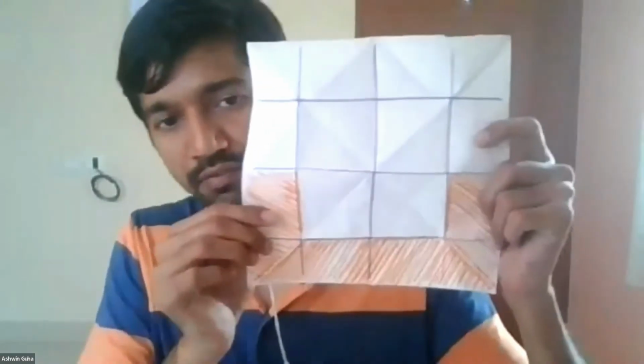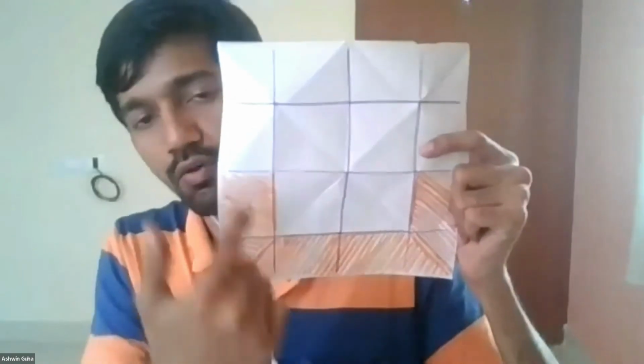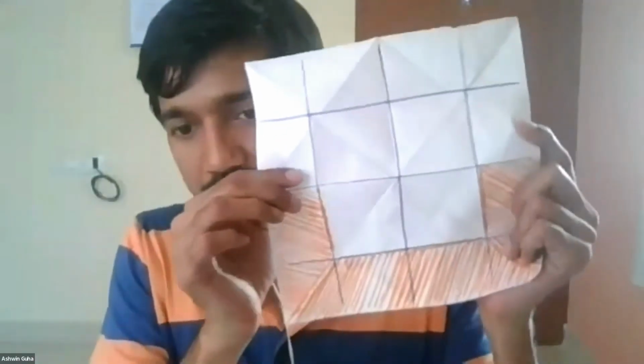You may be familiar with fractions, but for those who are seeing it for the first time, you can see that here we are choosing 6 out of 16. That is also the same as 3 by 8, as many of you have pointed out. So the part of the paper that is colored is now 6 by 16 or 3 by 8.